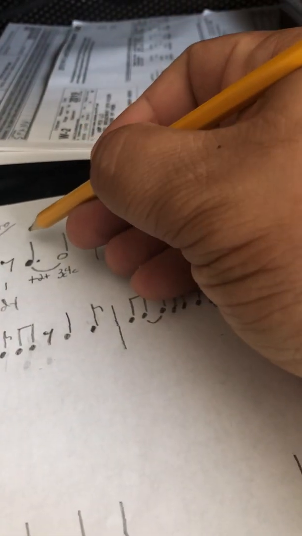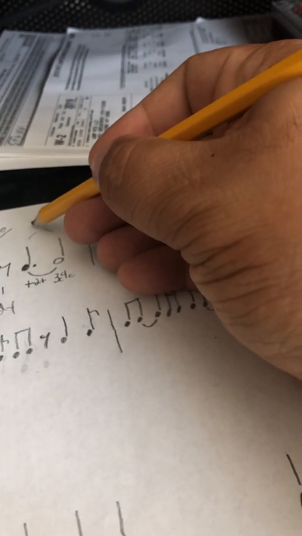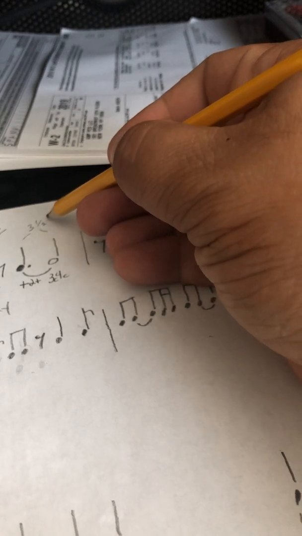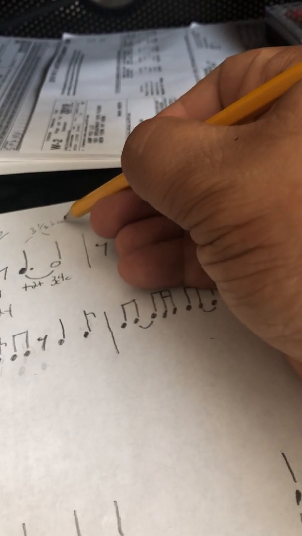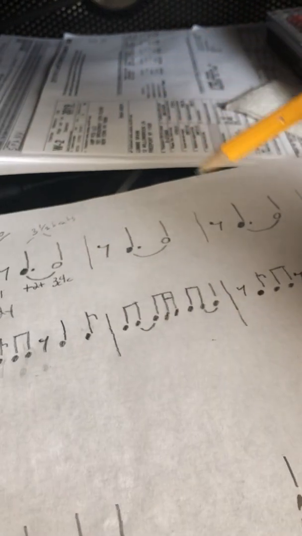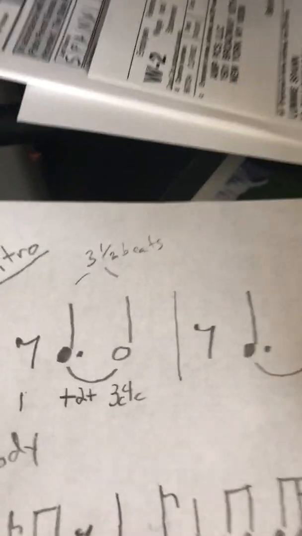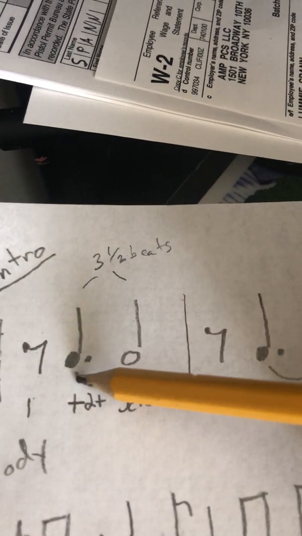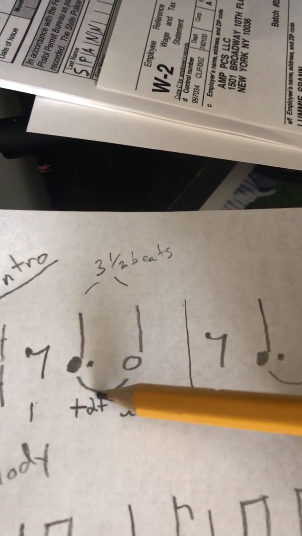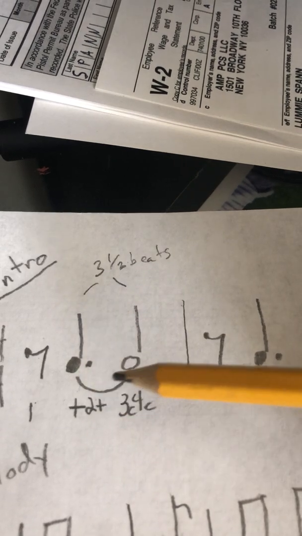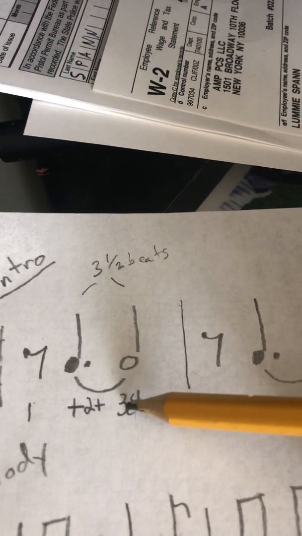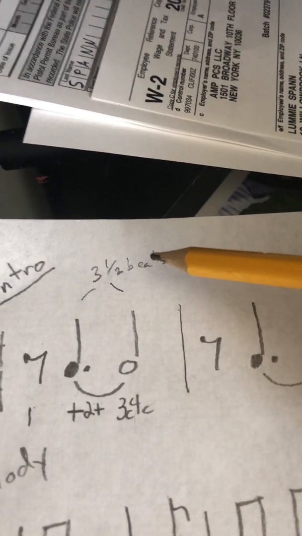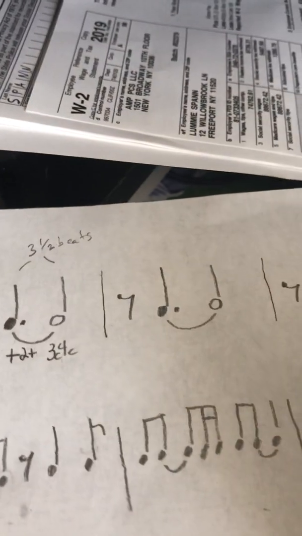Okay, so this combined note value would be 3.5 beats. Okay, see how I did that? Downbeat of 1 for half a beat. This comes in on the upbeat of 1, holds through the full count of 2, and this half note comes in on 3 and holds all the way through 4. It is tied for 3.5 beats. You can do the math yourself on that.